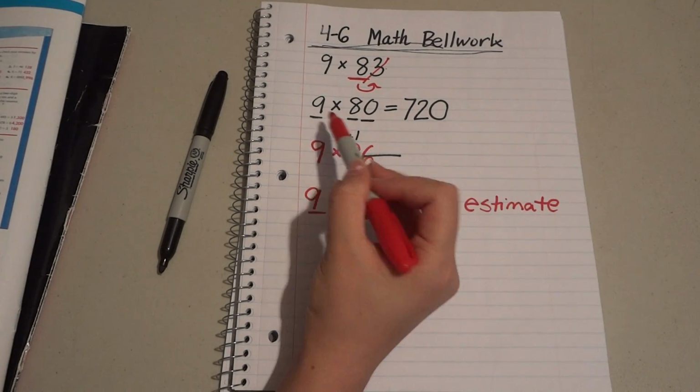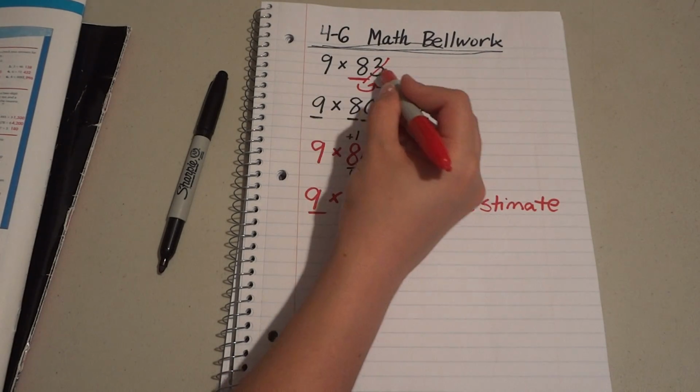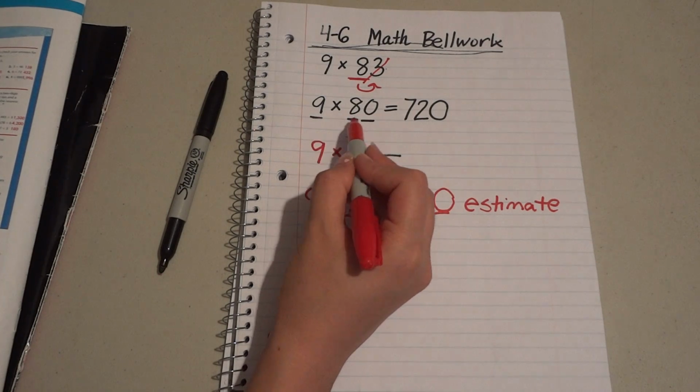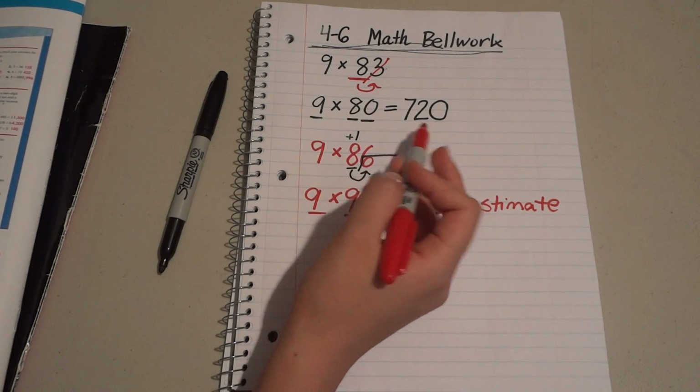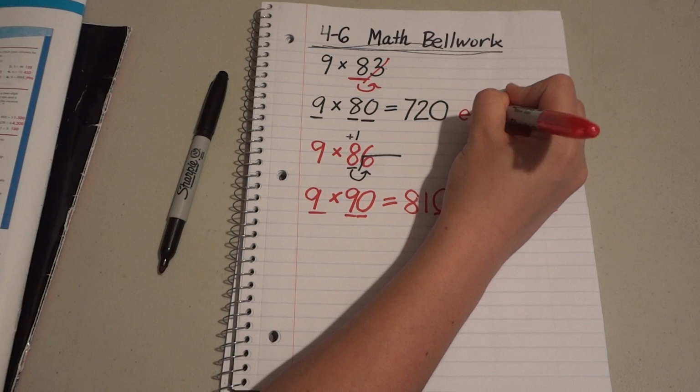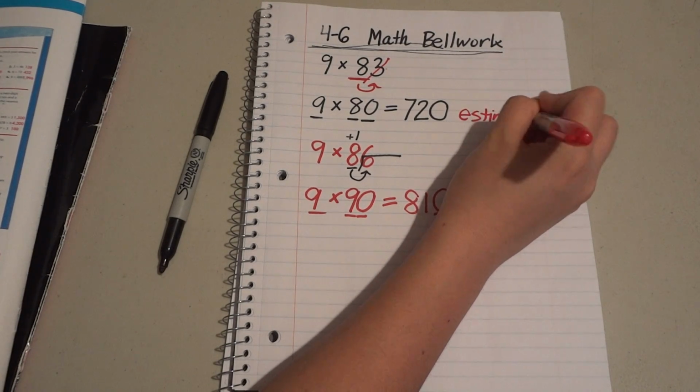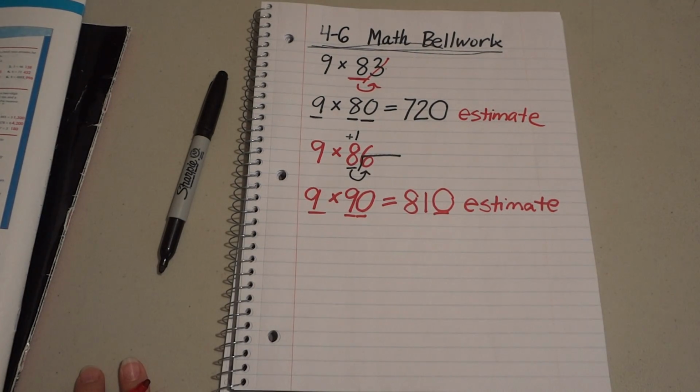An estimate for 9 times 83, excuse me, you rounded 83 to 80, 9 times 80 is 720. It's an estimate. Okay, that should have been your Bellwork for 4-6. All right, going on to the notes.